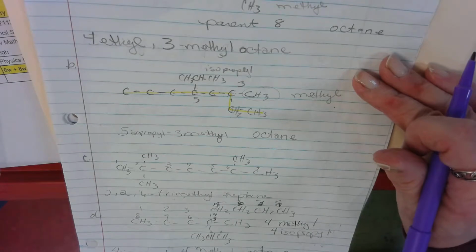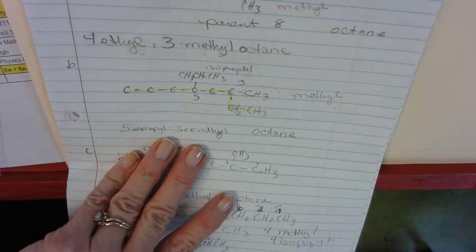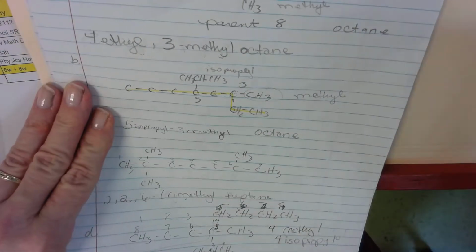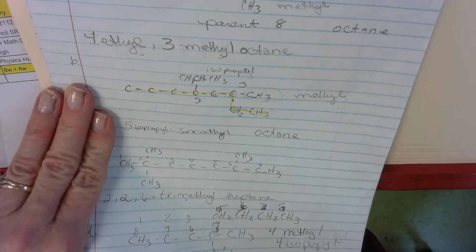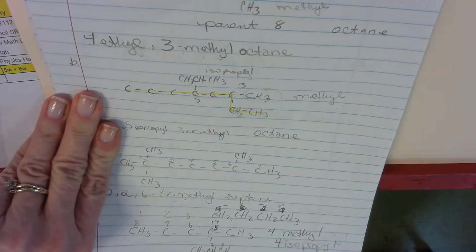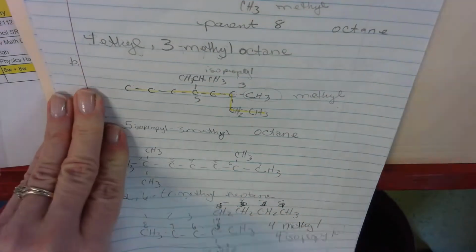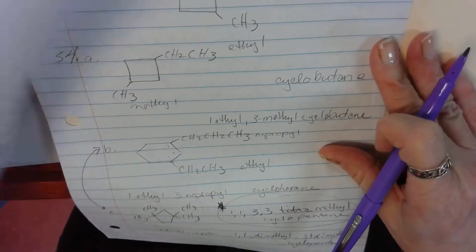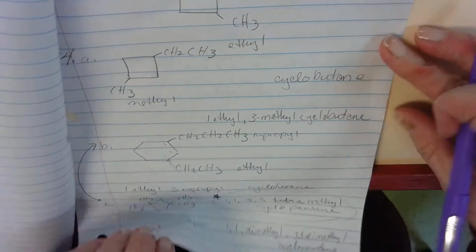What number was that? 55. 55? Okay, so it's always a good thing whenever you have the answers in your book. That way you can do it, look at it. If you get it wrong, go back and figure out where you went wrong. But number 55, you did not have those answers.